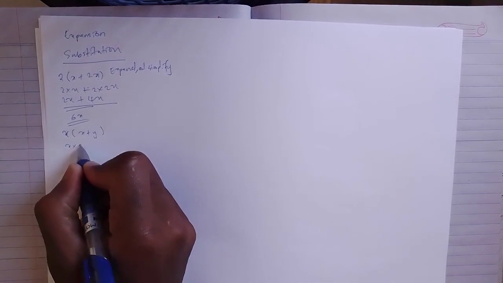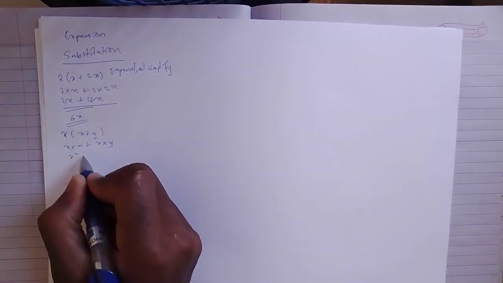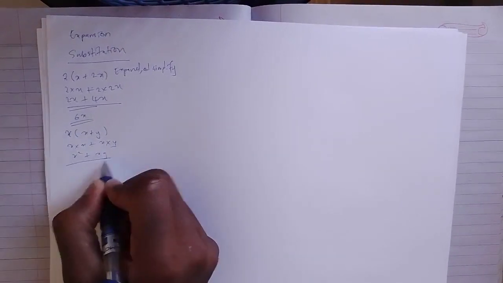Then we're given another one that says x times (x + y). We're told to expand this. So how do we go about this? Even now we just say x times x plus x times y, which gives us x squared plus xy, and we have expanded. So expansion is very simple, and as you can see it's very basic. Just multiply everything this side with everything this side.